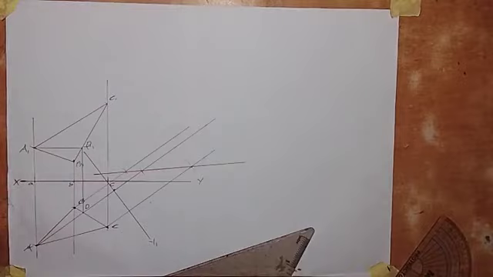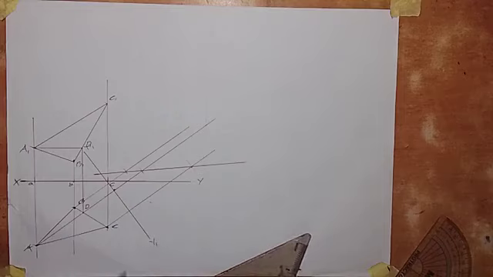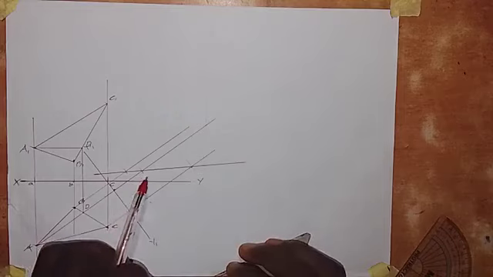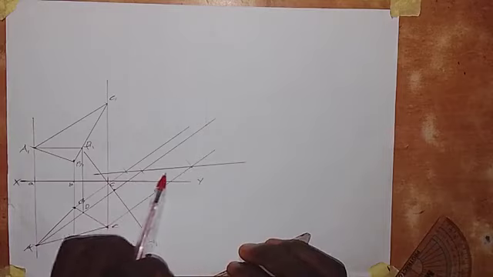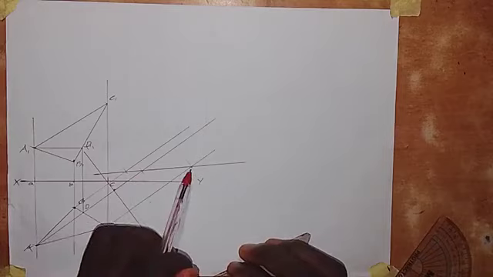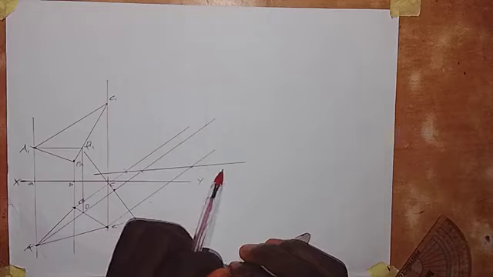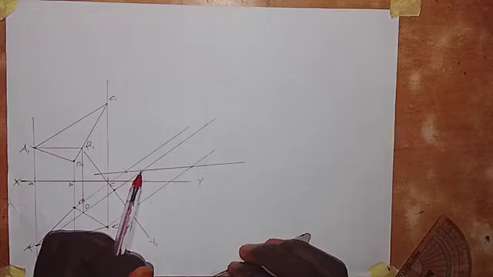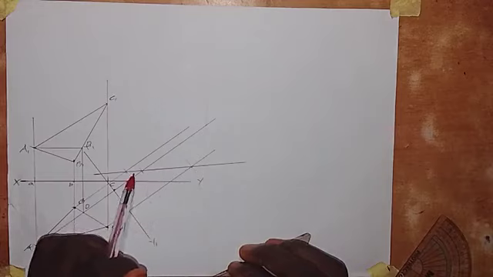Now, all right, let's see the next thing that we are to do. The next thing that we are to do is that we need to draw a perpendicular line to this line, okay? So at this point, we are going to draw a line that will be at a right angle to this line. And at this point also, we draw a line that will be at a right angle to this line.